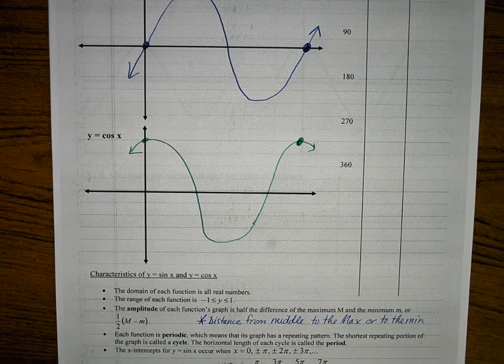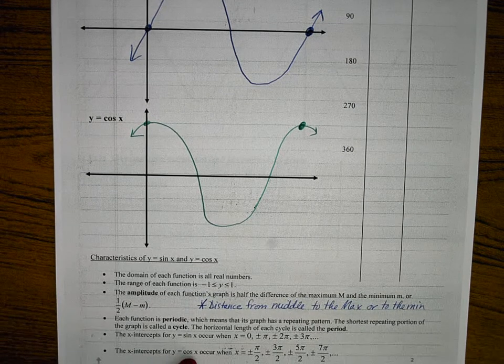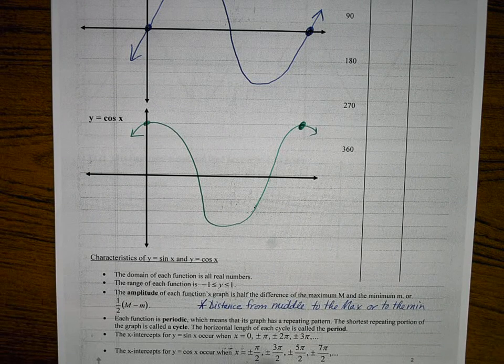I will show you how to find them. And my x-intercepts for cosine are at positive pi over 2, 3 pi over 2, 5 pi over 2, or negative pi over 2, negative 3 pi over 2, negative 5 pi over 2. And I, once again, will be showing you how to find those. Don't get too worried about this right now.